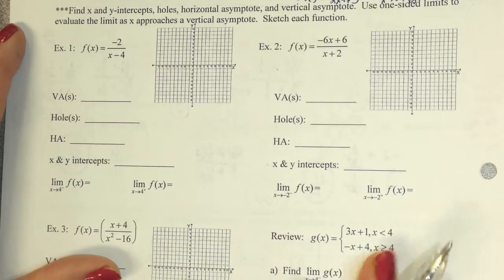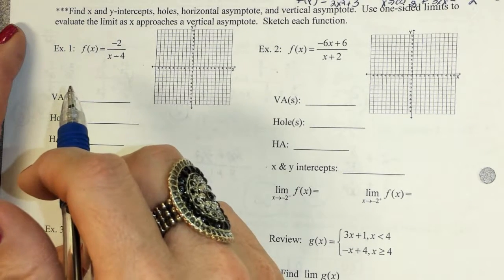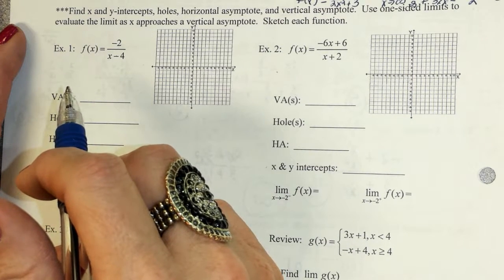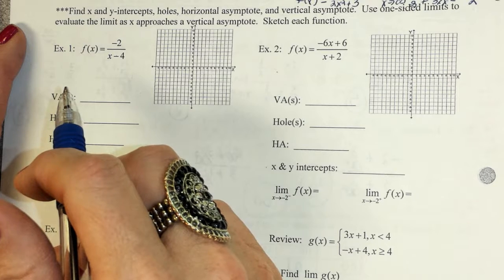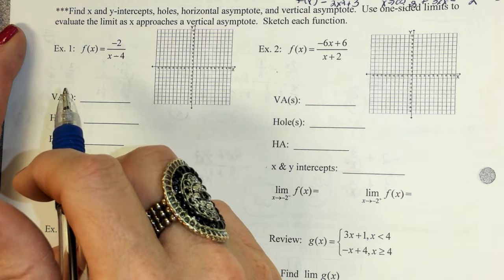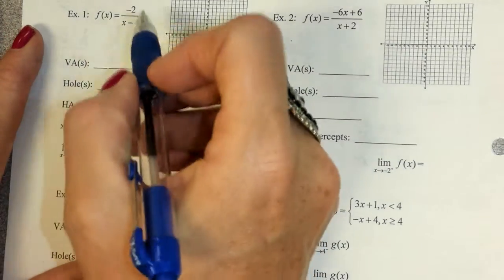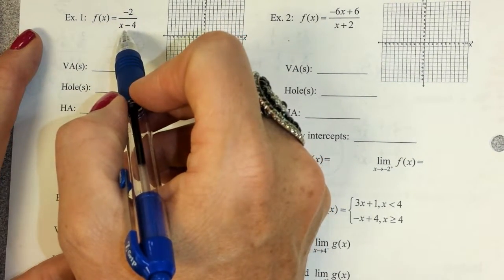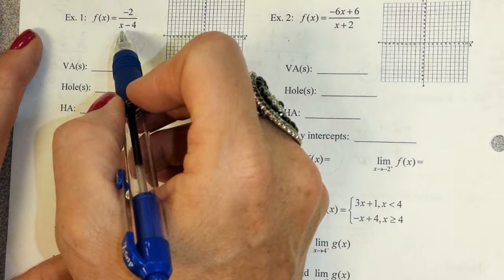Alright, find x and y intercepts, holes in the graph, horizontal asymptotes, vertical asymptote. Use one-sided limits to evaluate the limit as x approaches the vertical asymptote, and then sketch. So the first thing we're going to look at is the function, and we're going to identify the vertical asymptote.